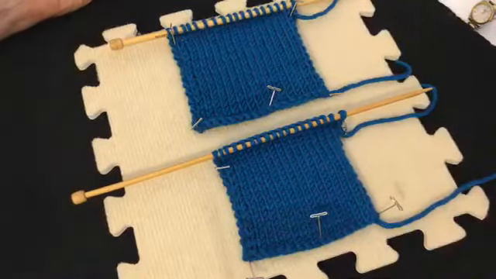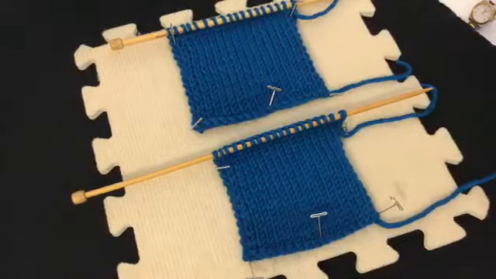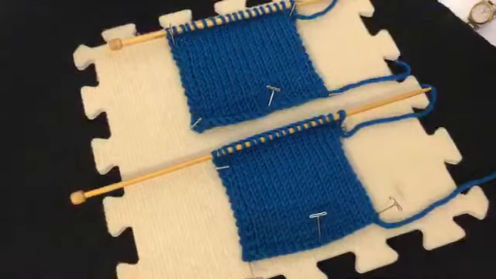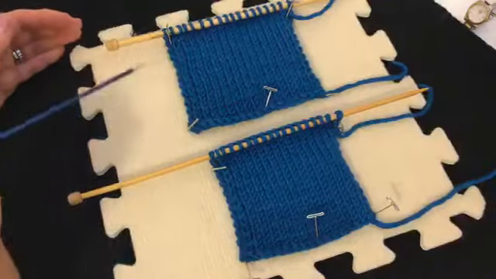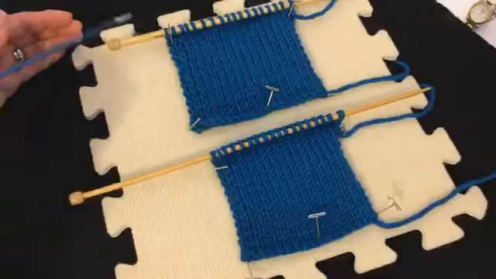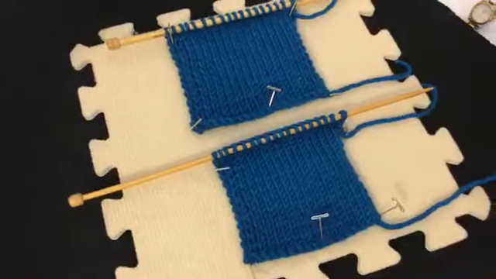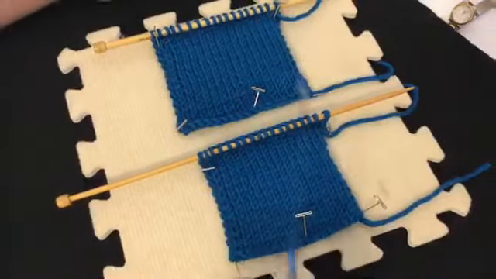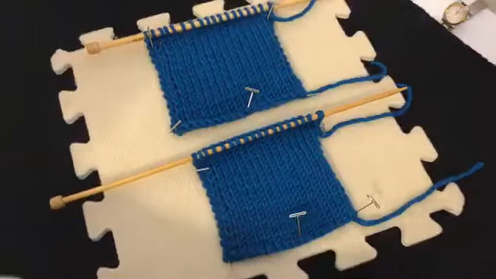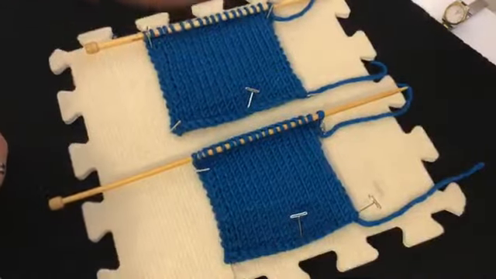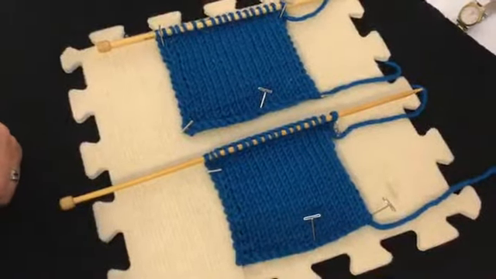Now, what I always do, remembering that there are nearly always more rows than stitches. It depends what pattern you're using, but if you're using a stockinette stitch, your stitch is wider than your row. So you're nearly always going to have more rows to the 4 inches than stitches. But this ball band says the tension to knit is 13.5 stitches and 20 rows.